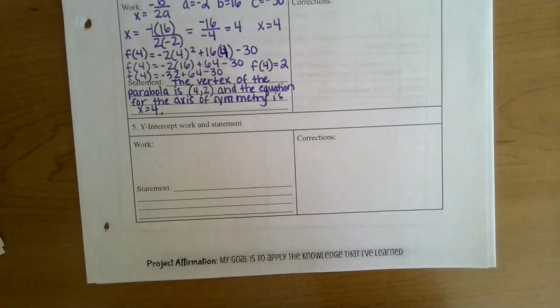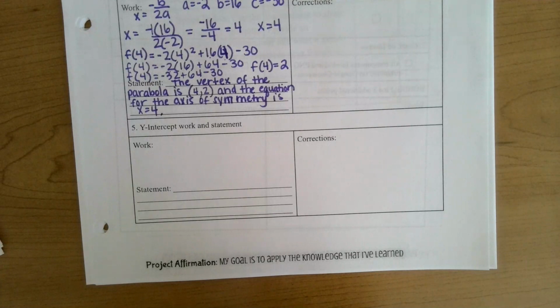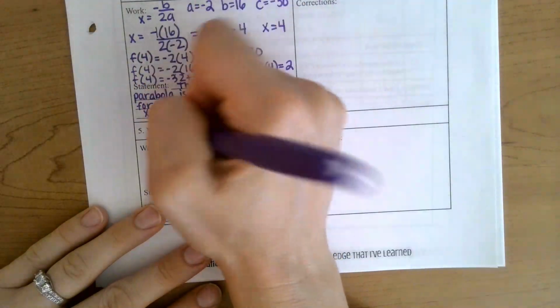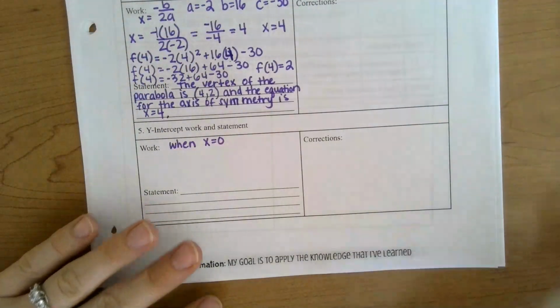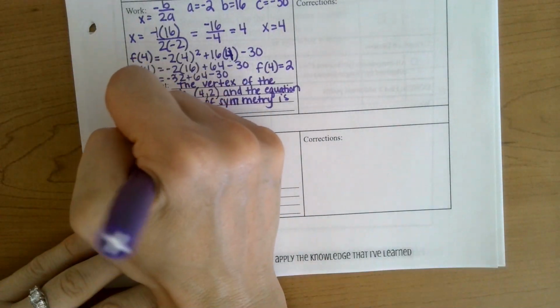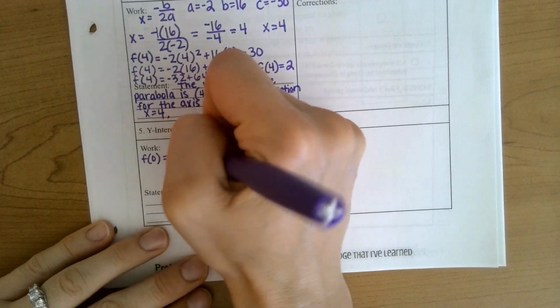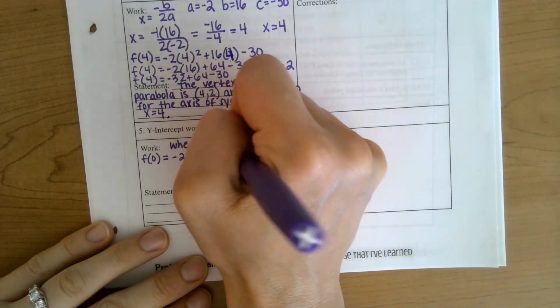And then number 5 is the y-intercept work and statement. So going back to the rubric, it says show work on how to find the y-intercept and a statement that says the y-intercept for this function is blank. So to find the y-intercept, that ordered pair is always when x equals 0. So using our function, we're going to find f of 0. So I'm going to substitute 0 for x and solve.